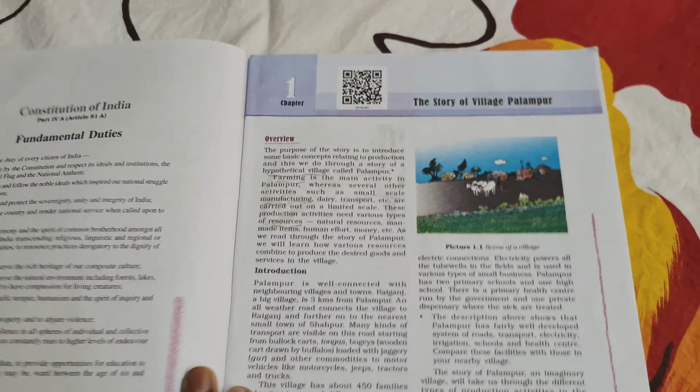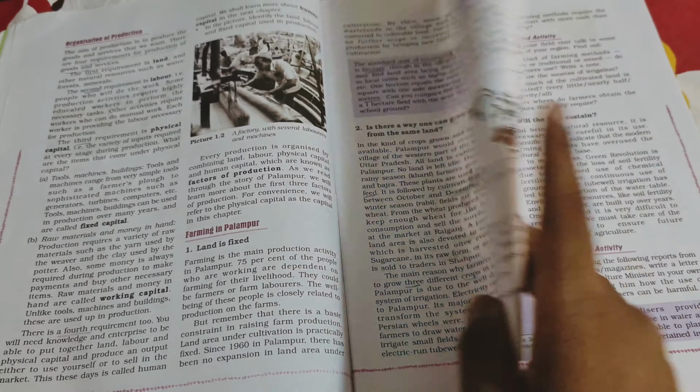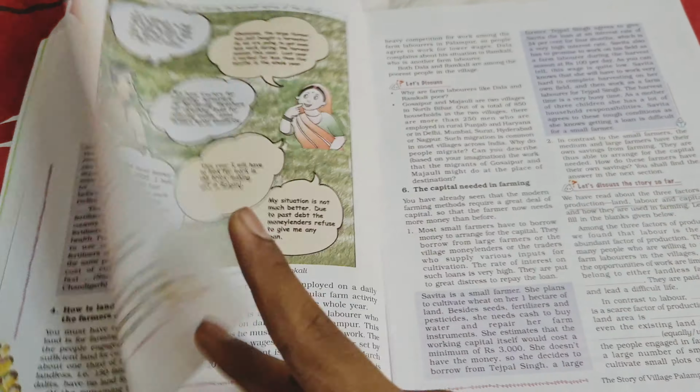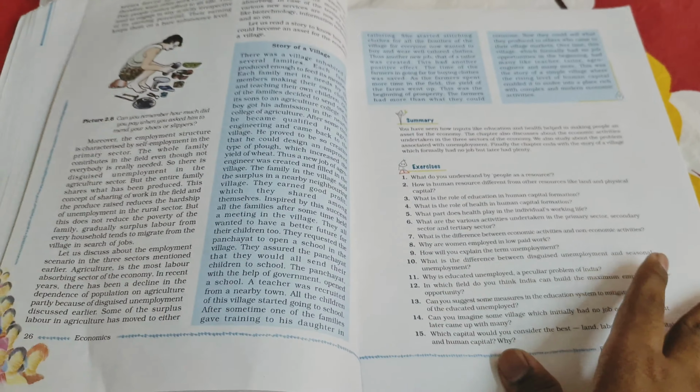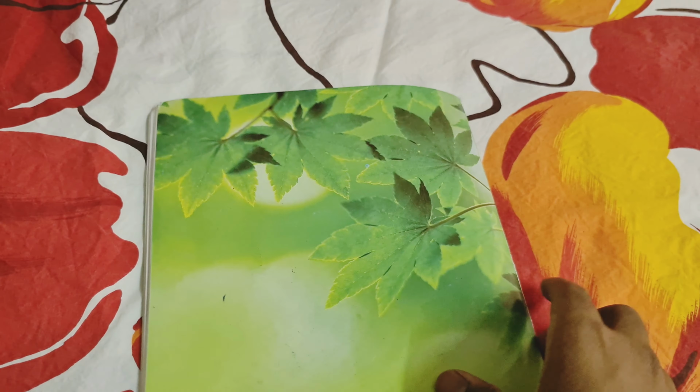Now let's see inside. And that's it for economics.